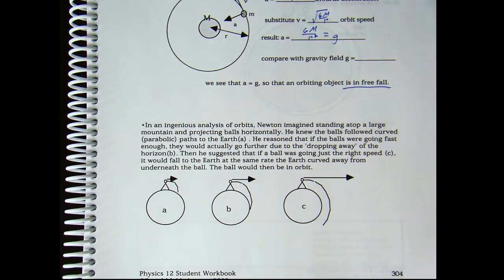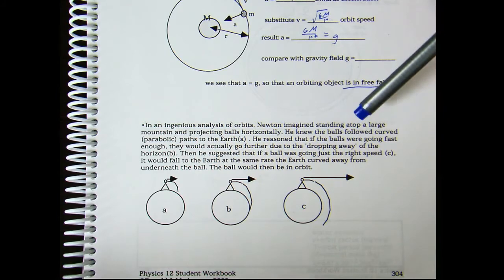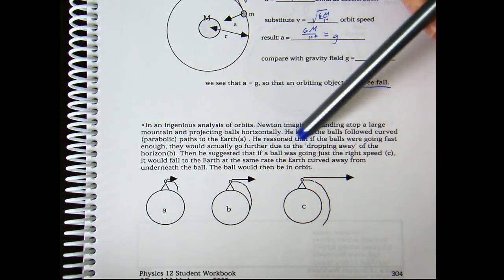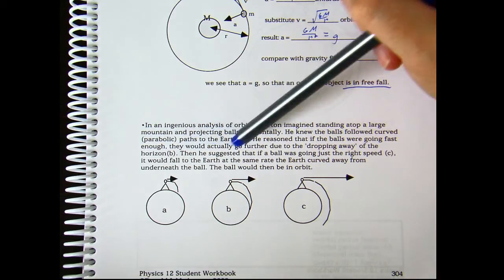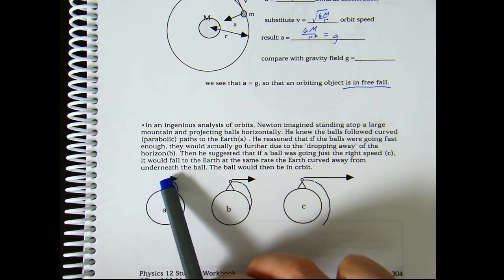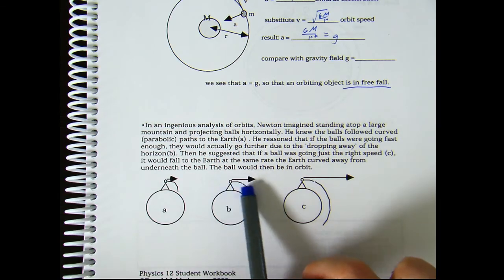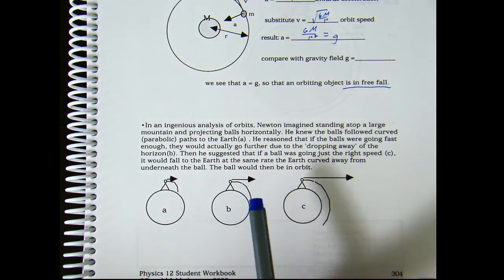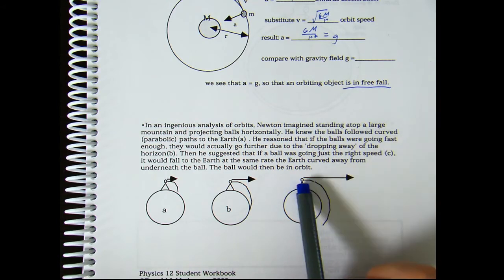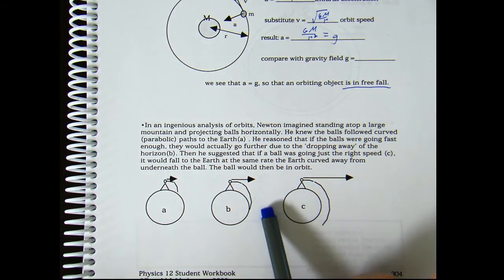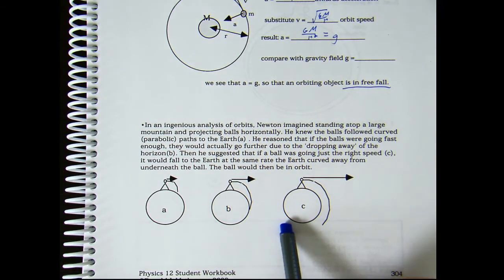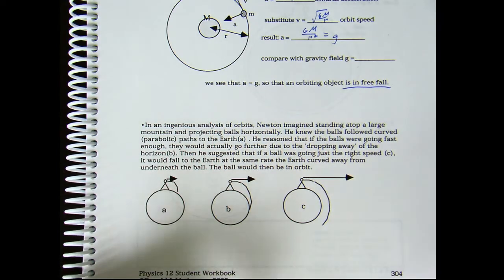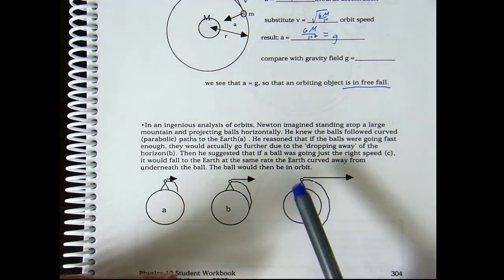So you get something that looks like this. Newton imagined standing atop a large mound and projecting a ball horizontally. He knew that balls followed curved or parabolic paths on Earth. So if he threw it, it would fall and drop. If you threw it harder, it would fall, but it would drop further away. If you threw it really, really hard, it would just continuously fall, continuing to miss the planet underneath it. The ball would then be in orbit, and whatever that velocity is, I don't know if we have a name for it, but that would be the velocity required to get that object into orbit.